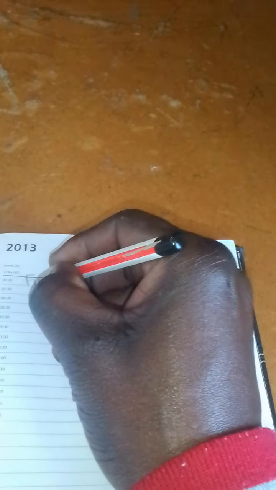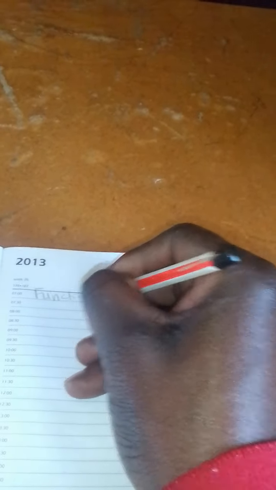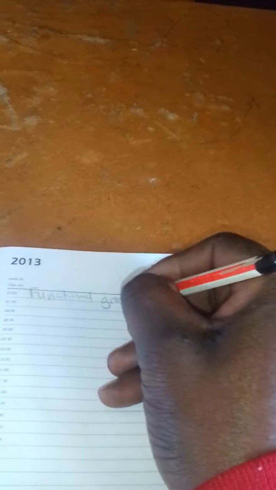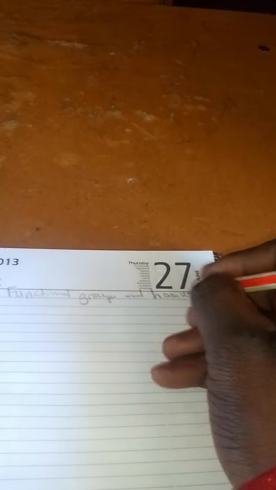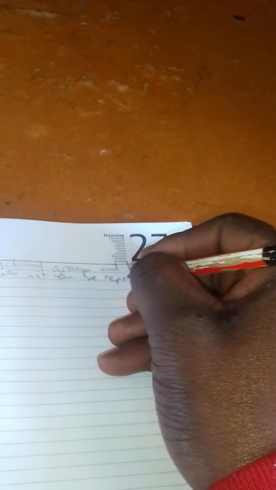We want to talk about functional groups and homologous series. A homologous series can be represented by a general formula.